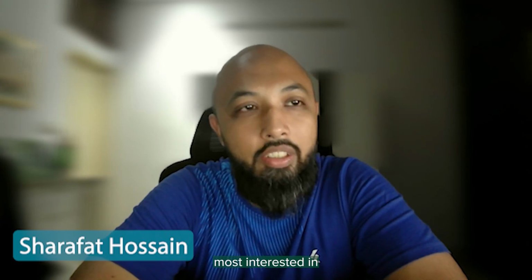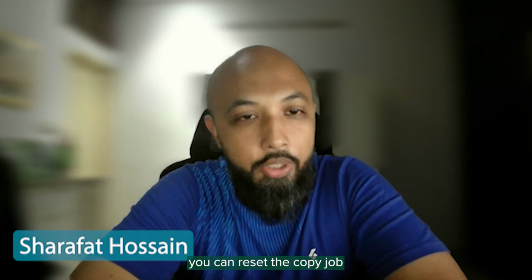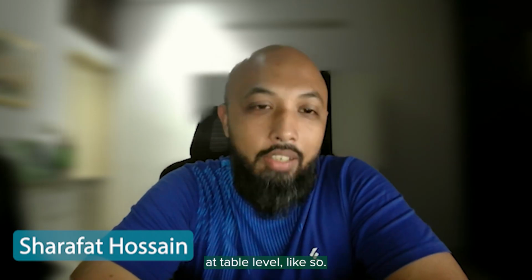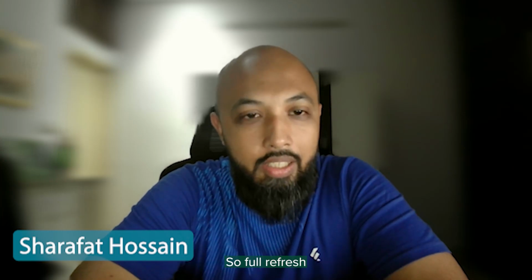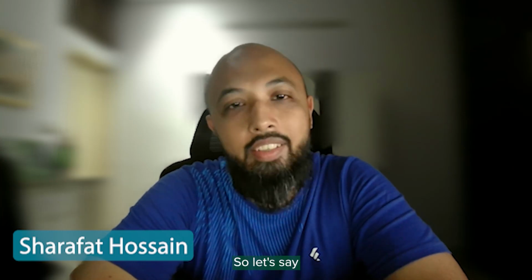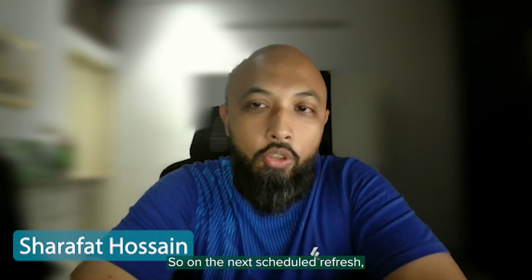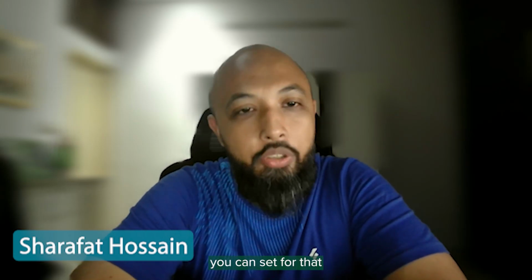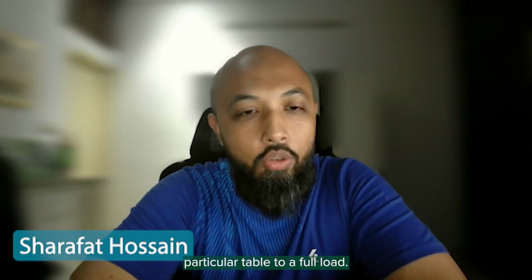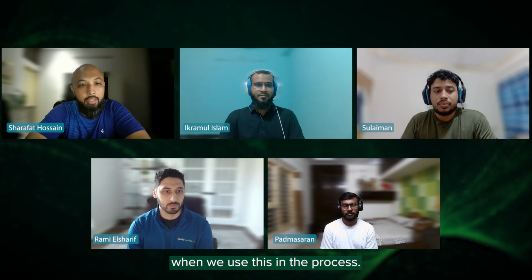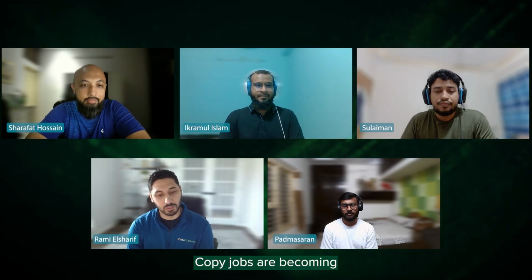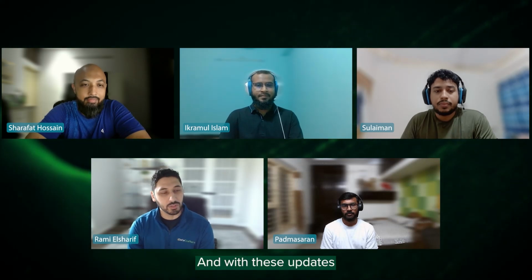But the one that I'm most interested in is that you can reset the copy job when you put it on a schedule at table level. Copy jobs can work on both batch and incremental, so full refresh or any incremental. So let's say you have an error in one table. On the next scheduled refresh, you can set that particular table to a full load. So you can do a reset. This is going to be a big help when we use this in the process. That's it. Yeah, that's awesome. Copy jobs are becoming one of my favorite ingestion tools, and with these updates, it got a lot of added functionality, so that's good to hear.